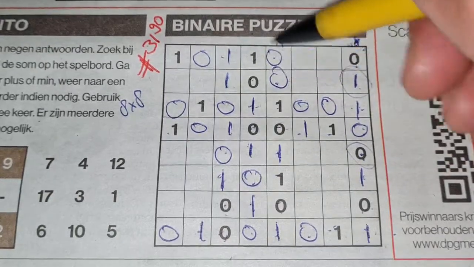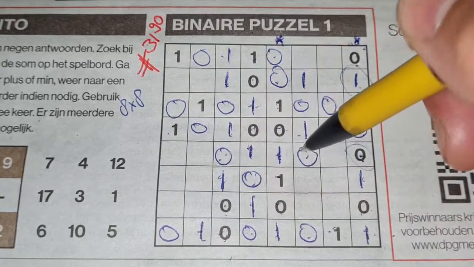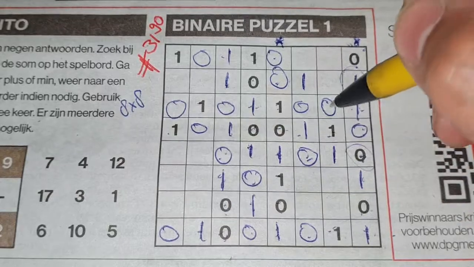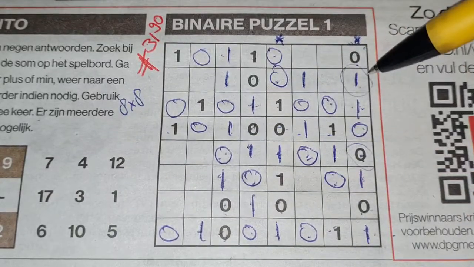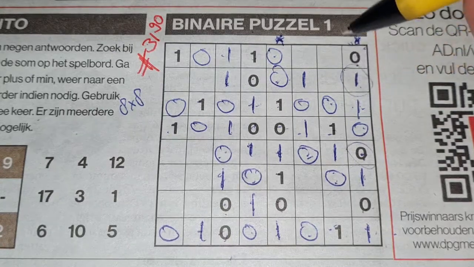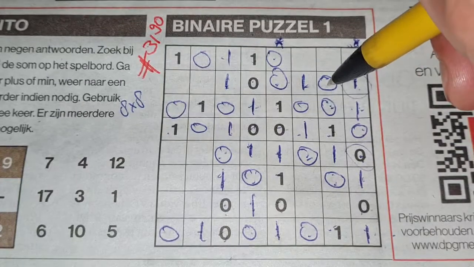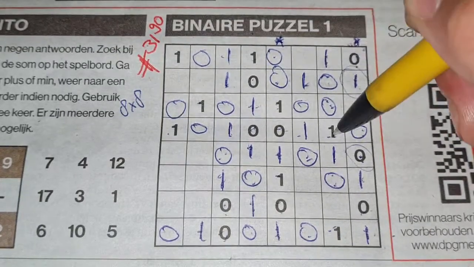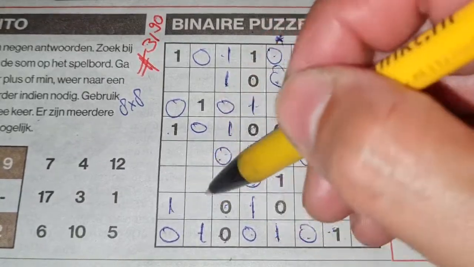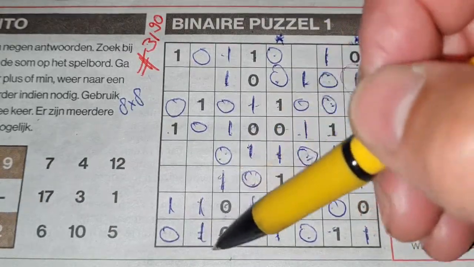Alright, double O, here 1, there 1. Double 1, here no, there no. Okay. Between 2 O's comes a 1. Double 1, here no, there no. Okay. Then between 2 ones comes an O. Double O, here 1, there 1. Now we have 4 ones, so the rest are O's. Here we have 4 O's, so the rest are ones. Alright. Double 1, here no, there no.